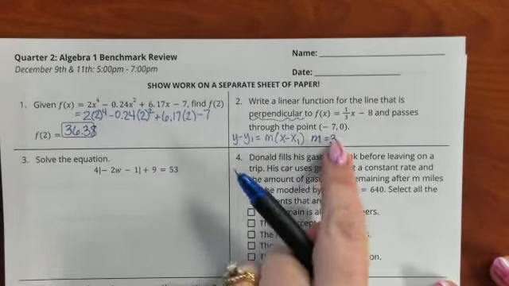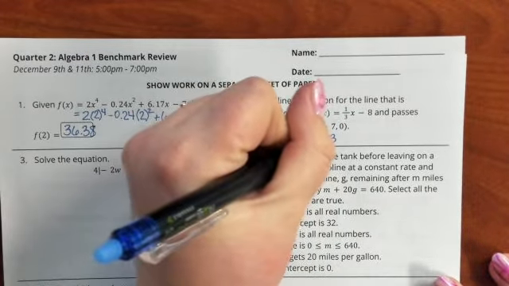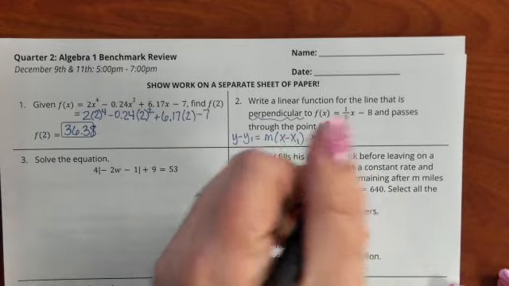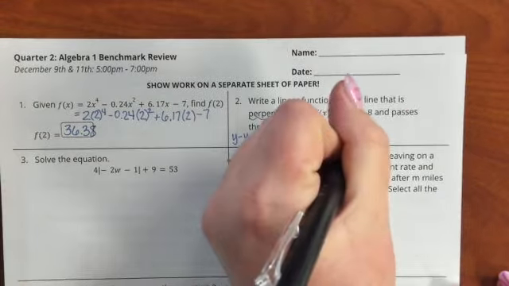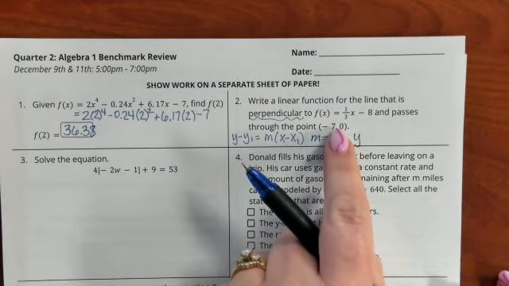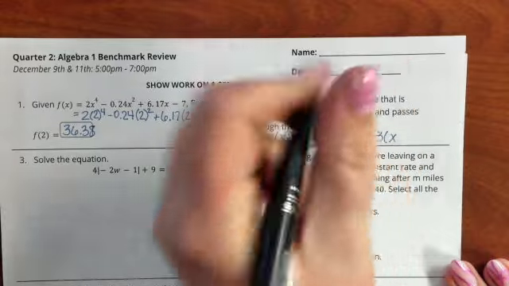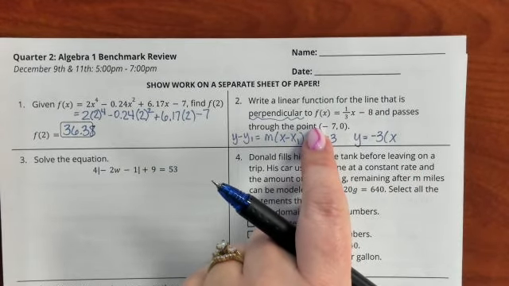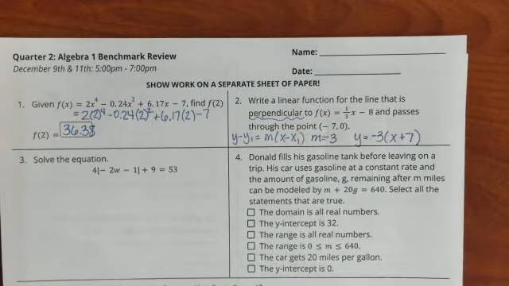And they already gave us our point, which is going to be -7, 0. So I'm going to go ahead and take my slope, my point, and plug it into point-slope form. For my y, I do not want to write minus 0. That's redundant, okay? So we're just going to have y is equal to our slope, which is -3, multiplying with x minus -7. I don't want to write minus -7. If I double negative, I need to be a positive. And so we are x plus 7.